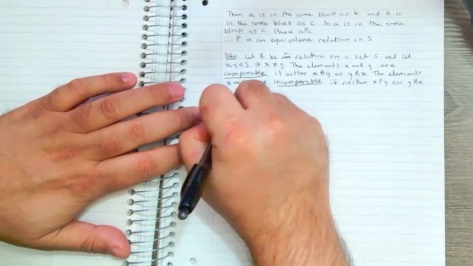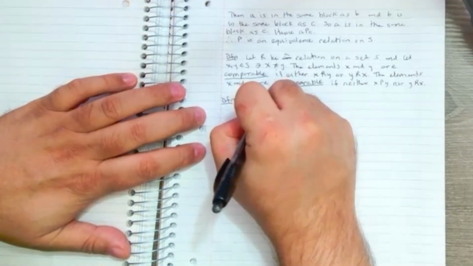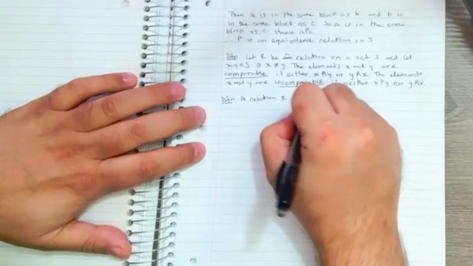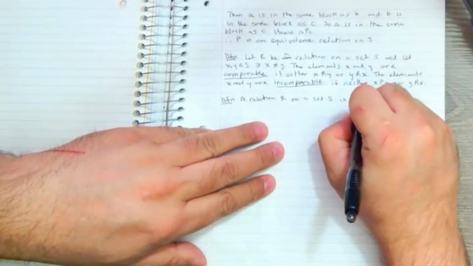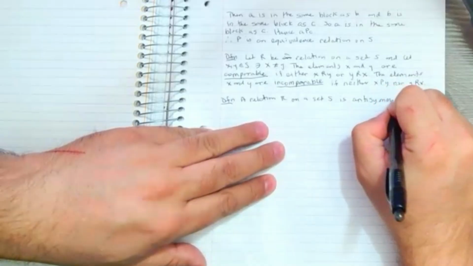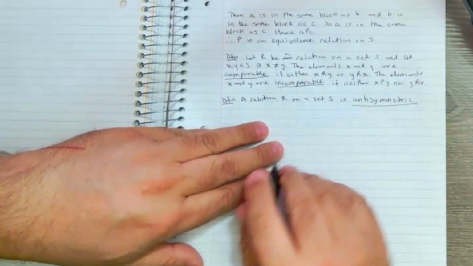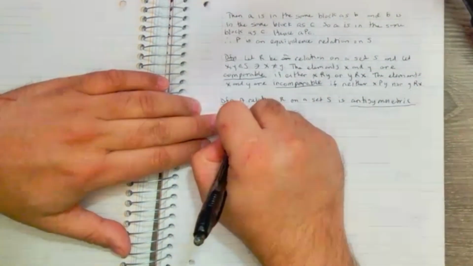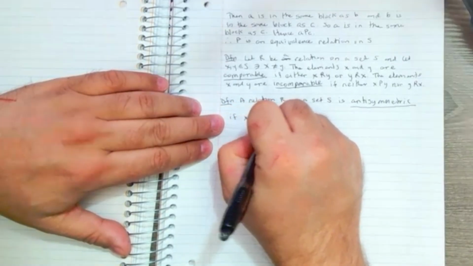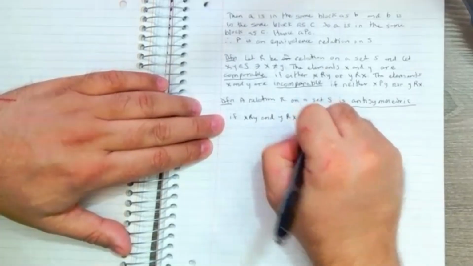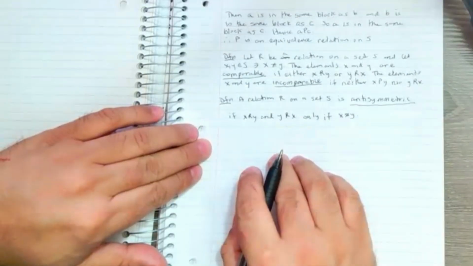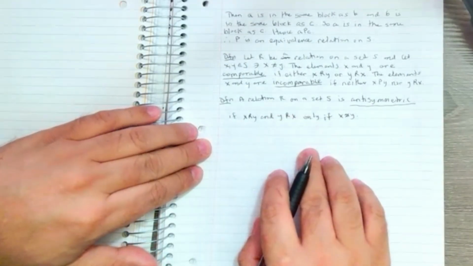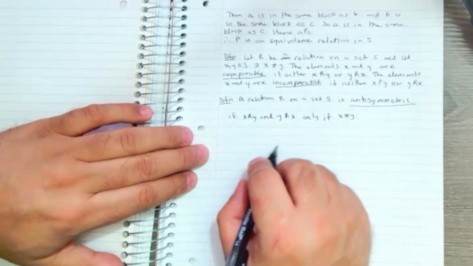New definition. A relation R on a set S is anti-symmetric if X is related to Y and Y is related to X only if X is equal to Y. So now we will use this new property to define a new type of relation.